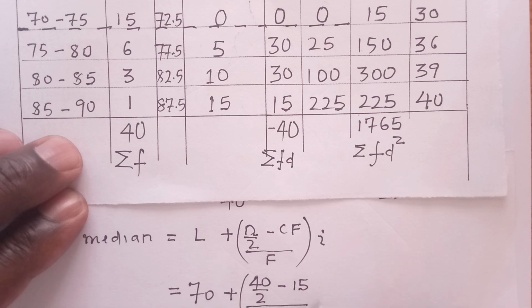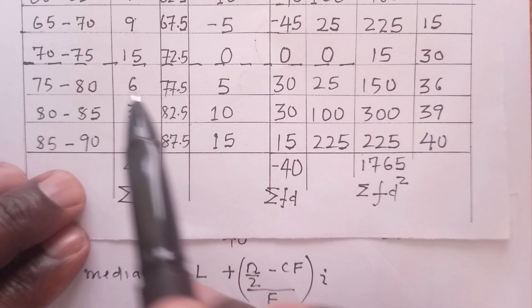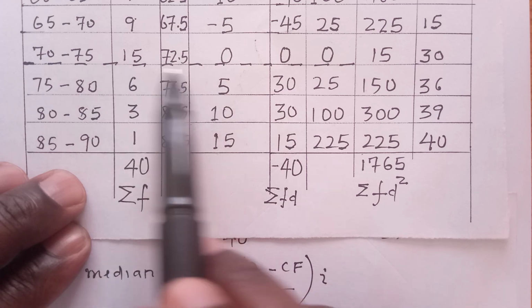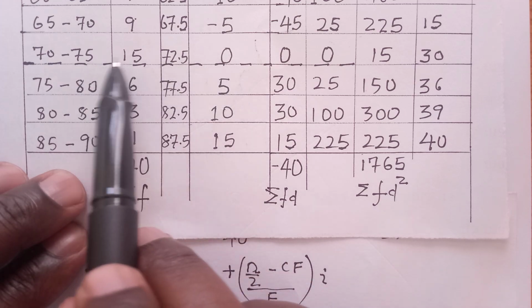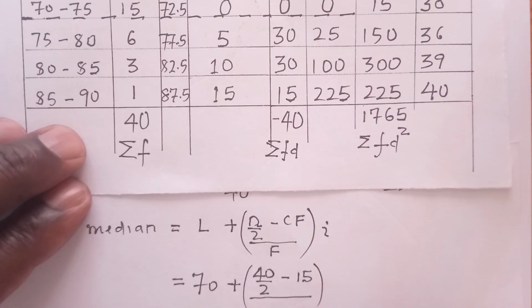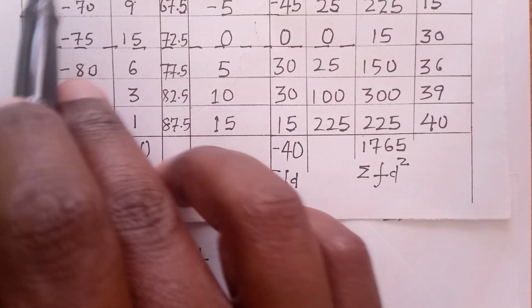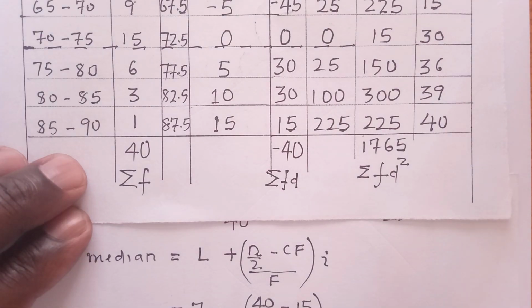All over F, the frequency at the middle class, and the frequency at the middle class is 15. So we put 15 there. And then we have the class interval, which is 55 to 60. The class interval is supposed to be times 5.